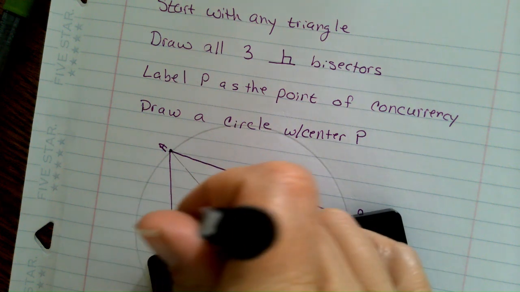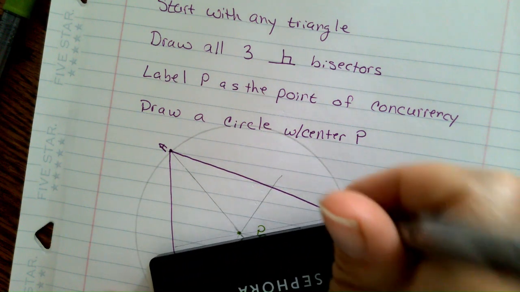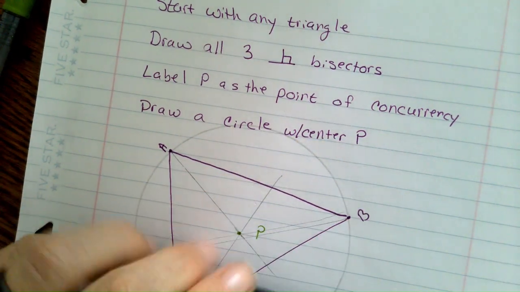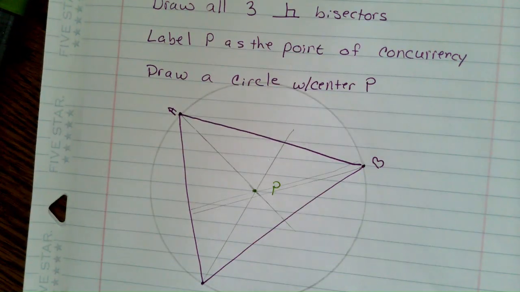And I freehanded my triangle. I did not use a straight edge for my triangle, so please keep that in mind. Ooh, and that's sliding all around too. So make sure that you're very careful with your drawings. That's kind of the big thing. But this is called a circumcenter.